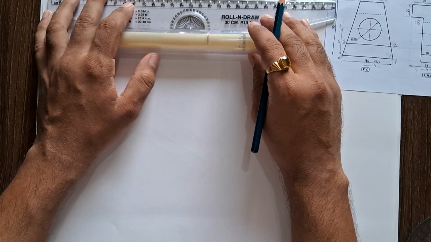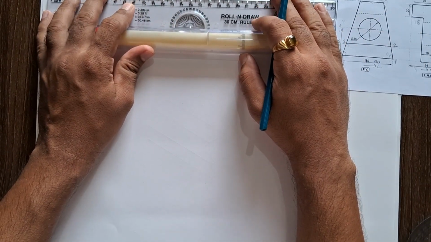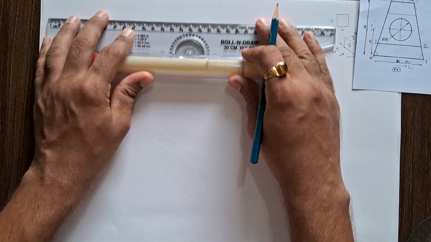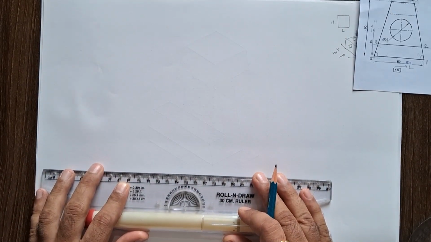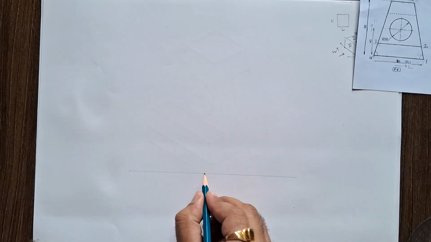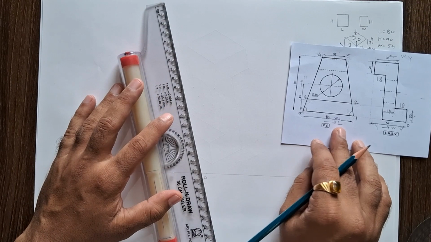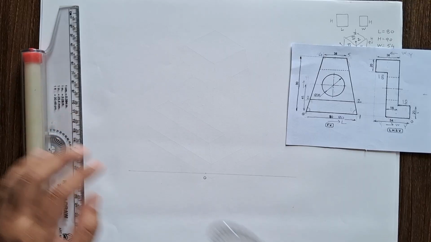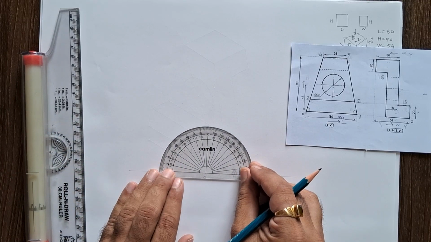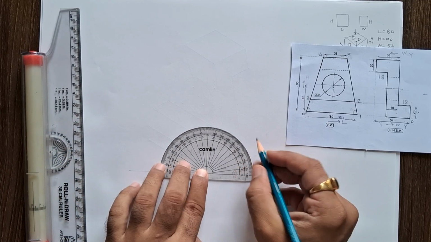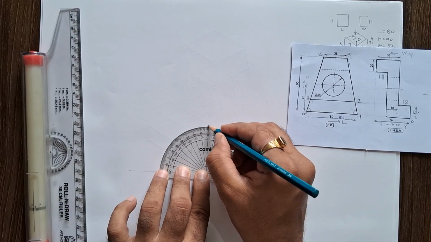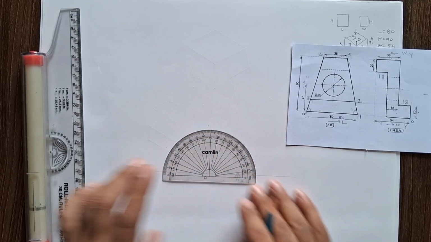First draw the horizontal line. Mark a point O. And from this point O, draw the three different axes at 30, 90 and 30 degrees.